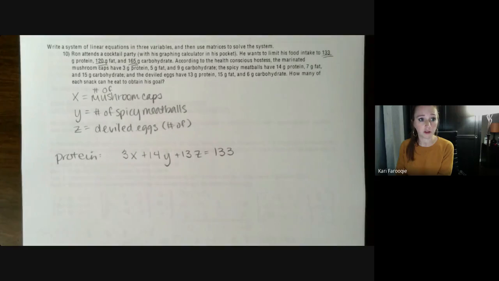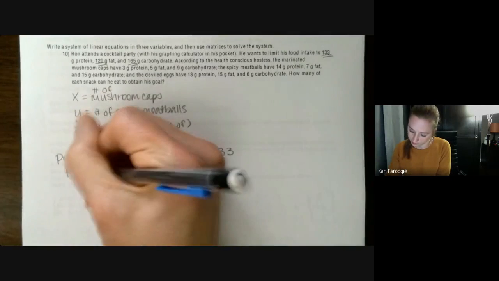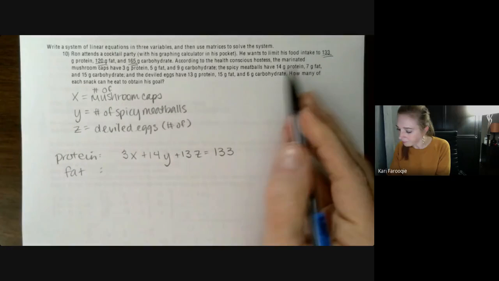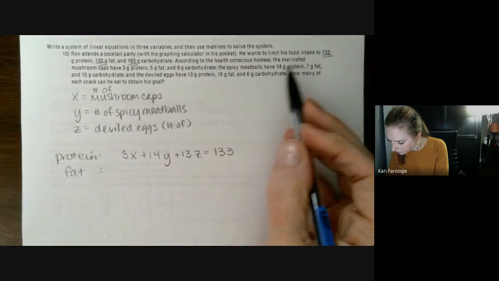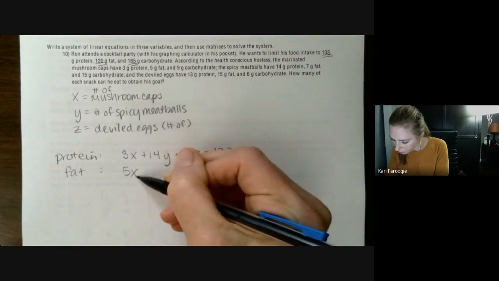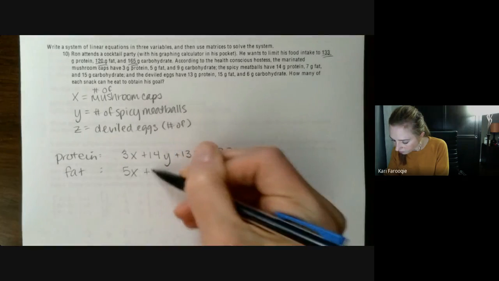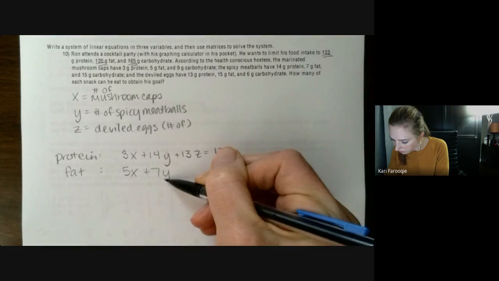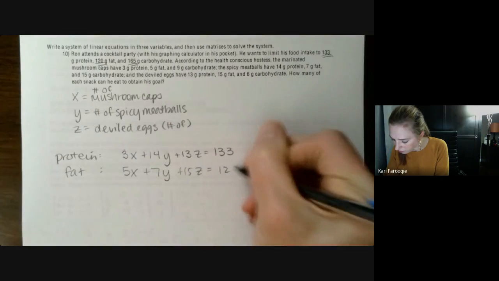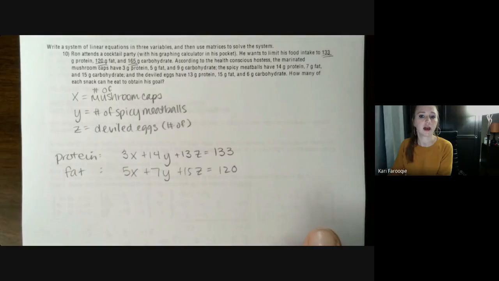The next one is going to have to do with fat. So let's see. As far as fat, we have 5 grams in the mushroom caps. The meatballs have 7, and the deviled eggs have 15. And he's trying to limit this to 120 grams of fat.